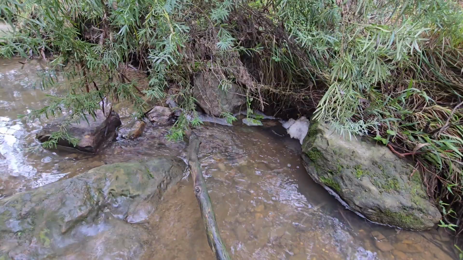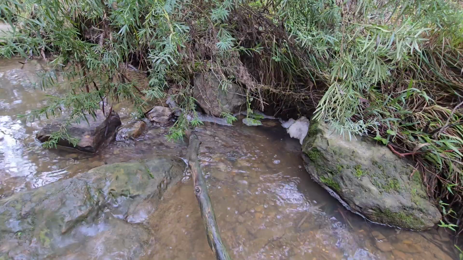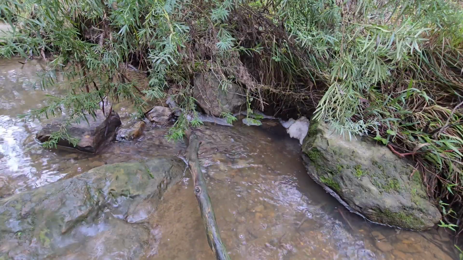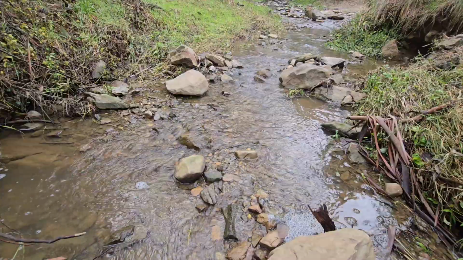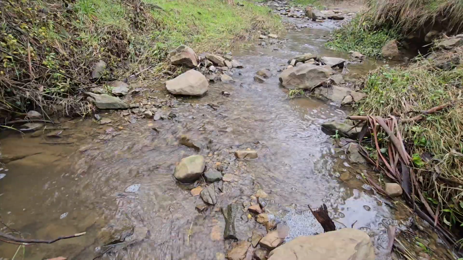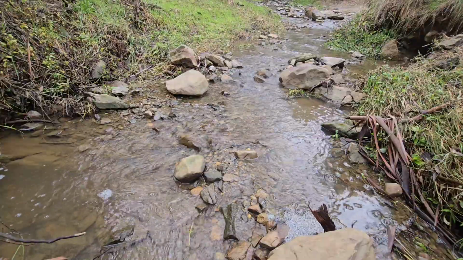Take you up to one more spot where the creek's a little bit different, and we'll have a look and see what's going on there. Alright, so in this particular spot, we've got some rocks. It's a little bit shallower.